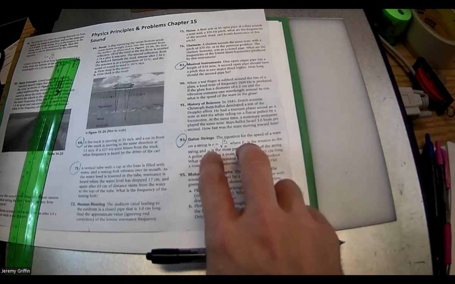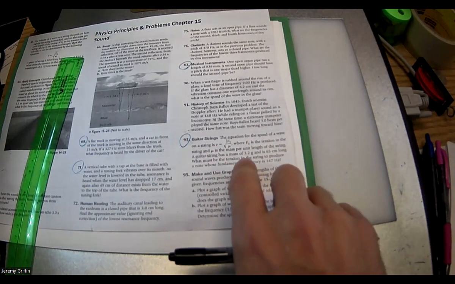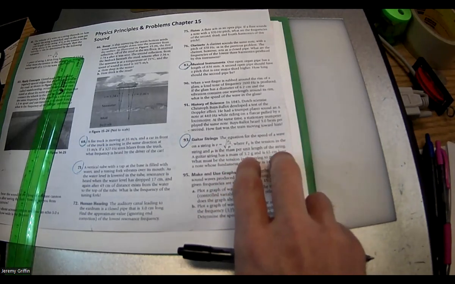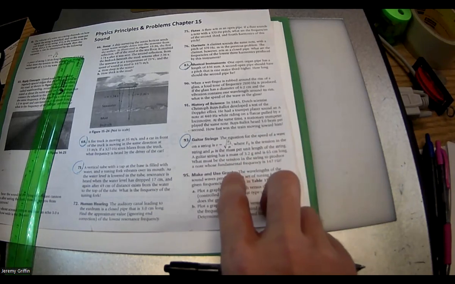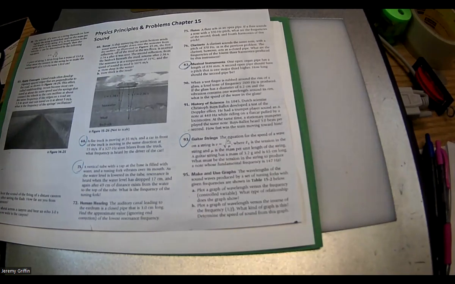93, guitar strings. The equation for the speed of a wave is, well, I'm about to break out a poster, I have the same equation on it. Okay. A guitar string has this mass and it's this long. How many grams, how many centimeters? What's the tension to produce a note that's 147 hertz?